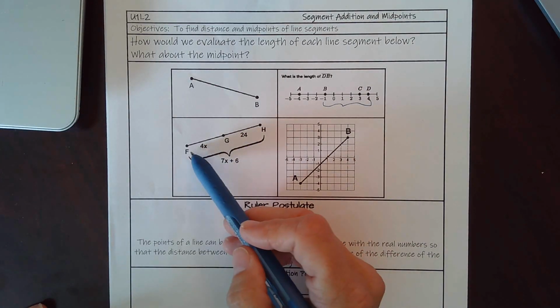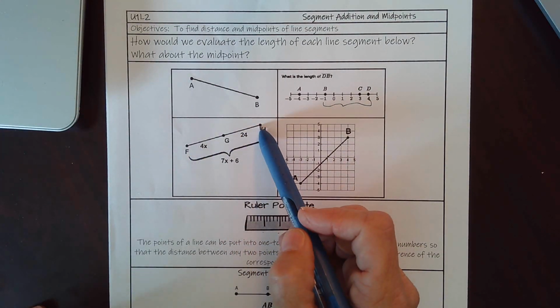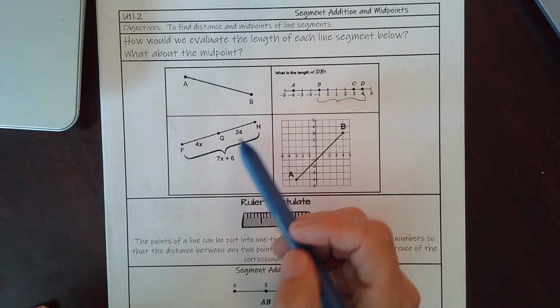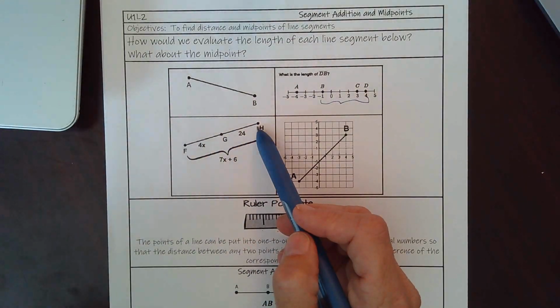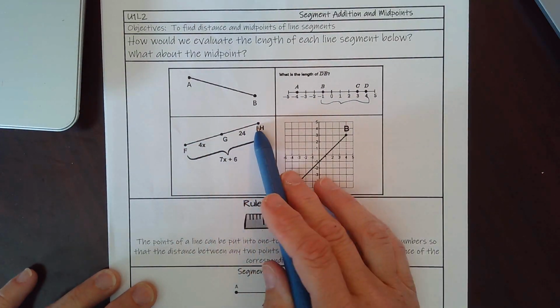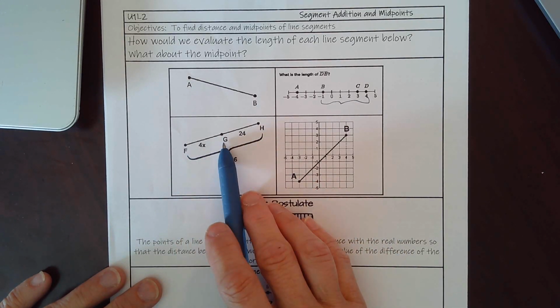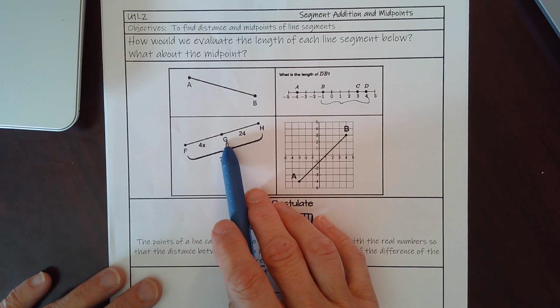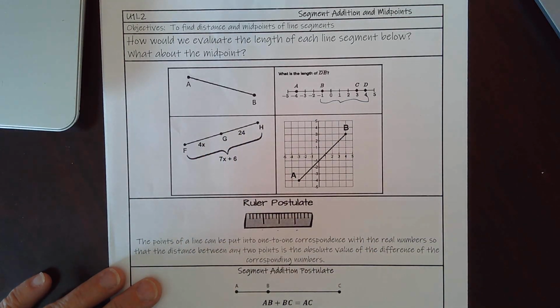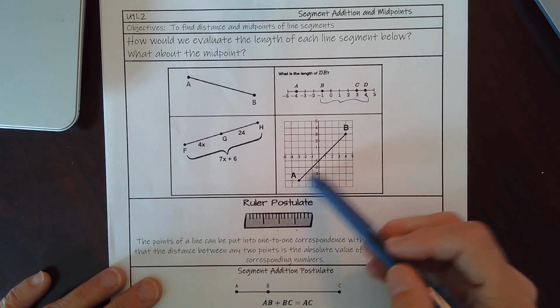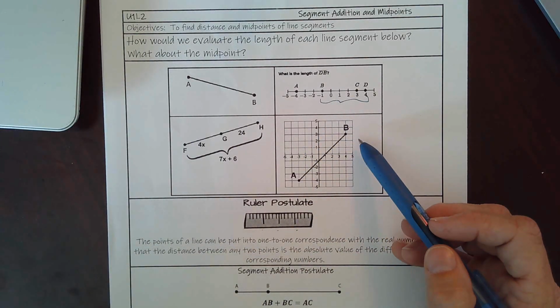Okay, then we have another line segment, but we have some information that we have to work with. We know that the whole line segment has a value of 7x plus 6, and we know that FG, the segment from F to G, is 4x. We know the segment from G to H is 24. And then finally, we have a line segment within an XY coordinate plane.